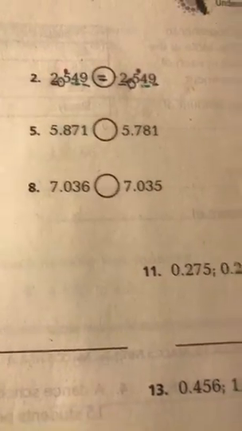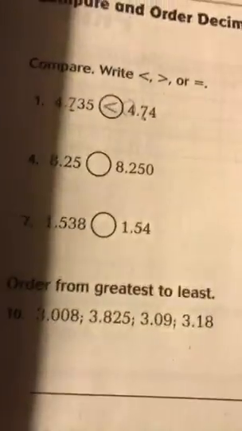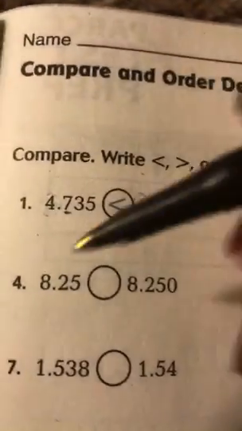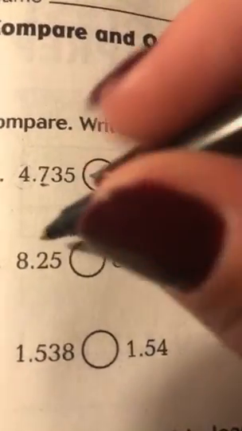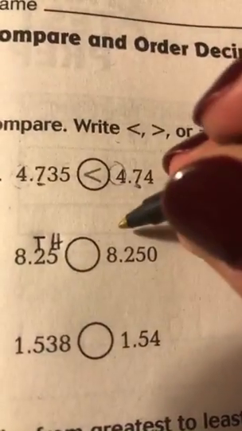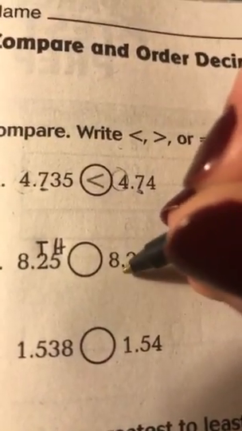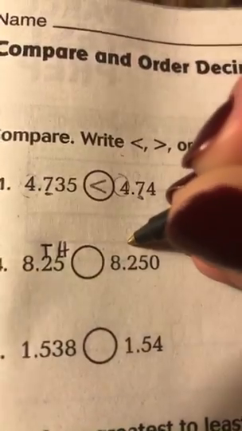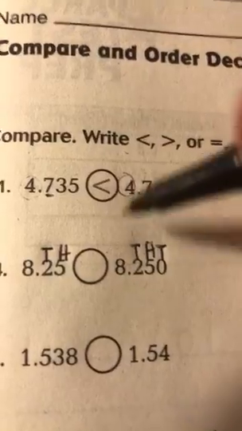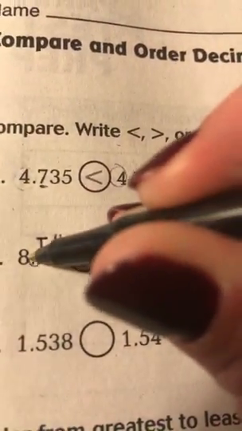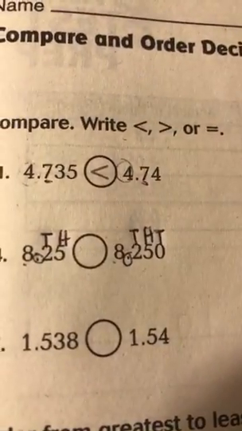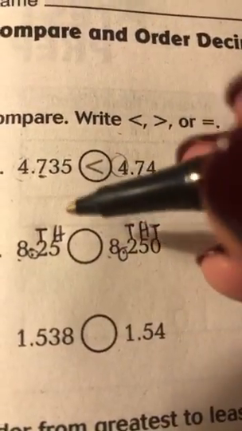That's pretty simple. Look at number 4. Number 4 says 8 and 25 hundredths, and I want to compare it to 8 and 250 thousandths. So we always look at our chunks again, look at what you see before the decimal. I have an 8 and an 8. So since my whole number is the same, I'm going to look at what I see after the decimal.